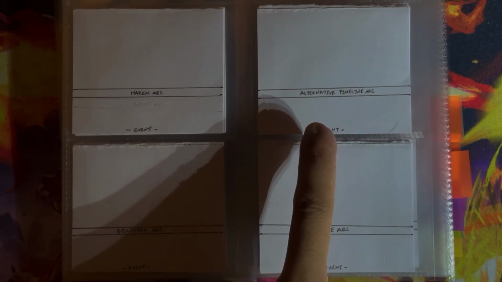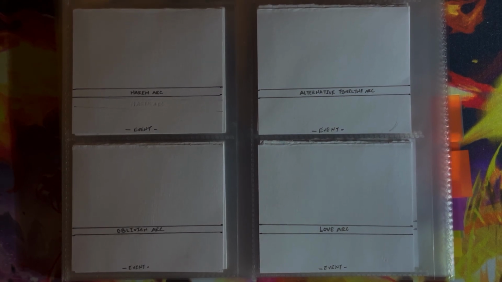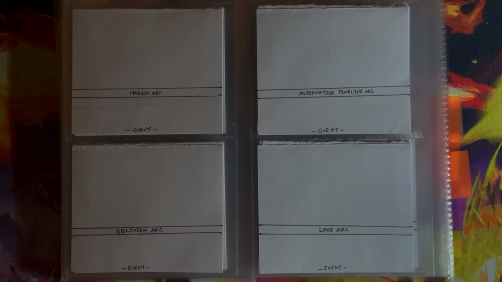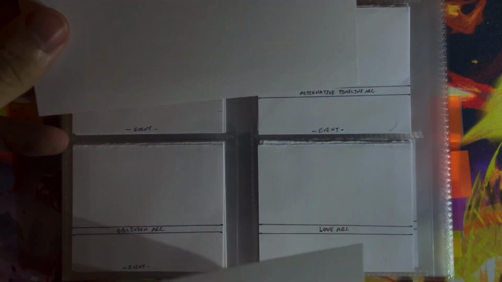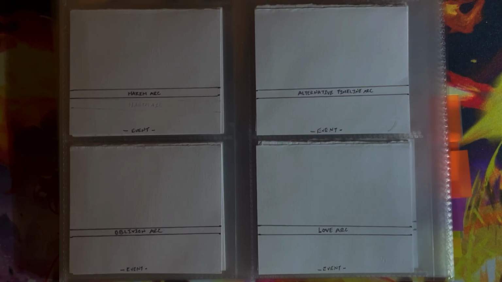What is the alternative timeline arc? All waifus remember, quote unquote, another life and switch sides to your opponent, essentially swapping waifus overall in the process. So essentially, if this is your deck and this is your enemy's deck, and they draw the alternate timeline arc, then you swap places, and then you're working with what you have, which is like, ooh.